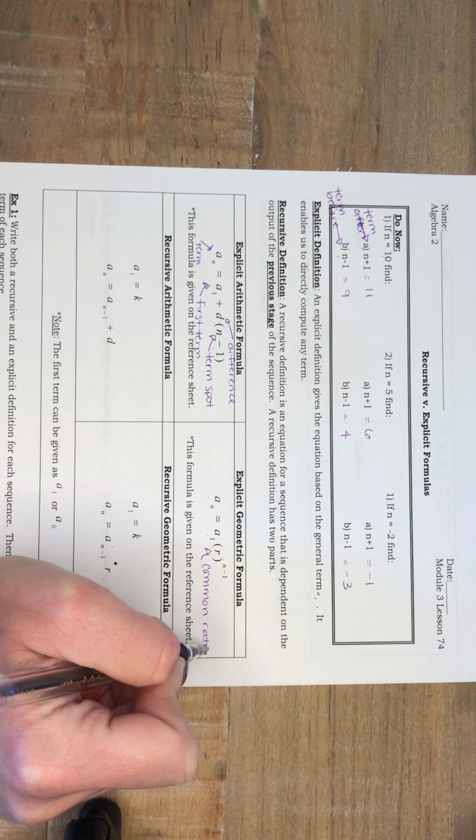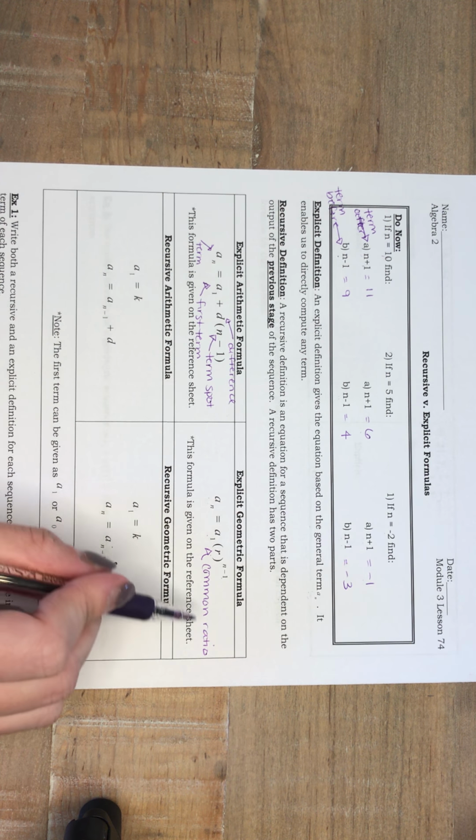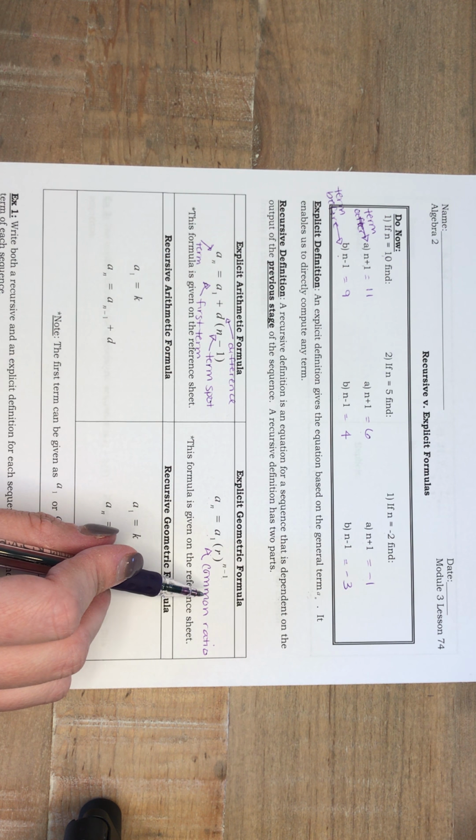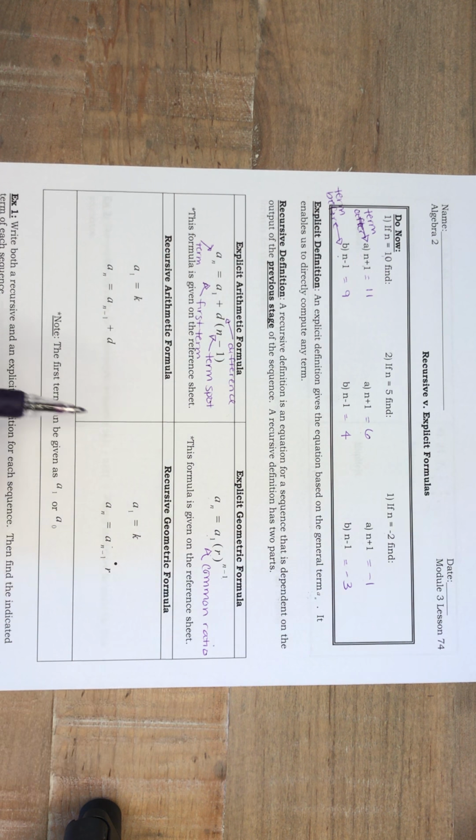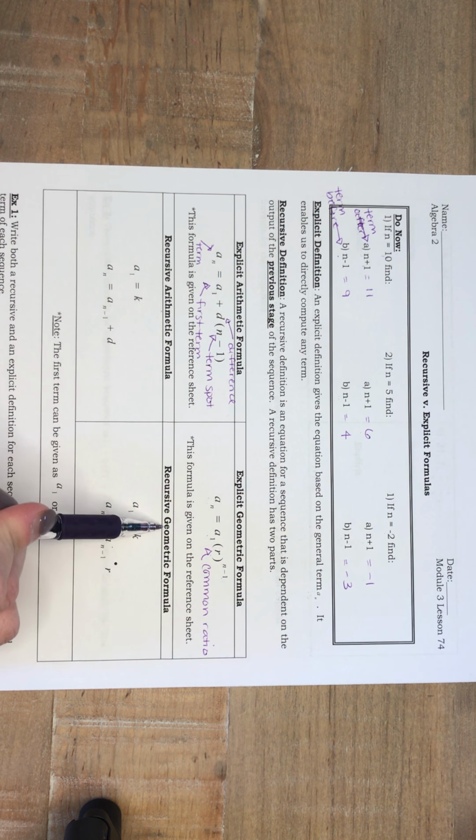So if you go backwards and divide, this is what you get. Or you can think of it as this is what you multiply by to get to the next term. Okay, so now we have recursive formulas. So again, they're different depending on which type of sequence it is.